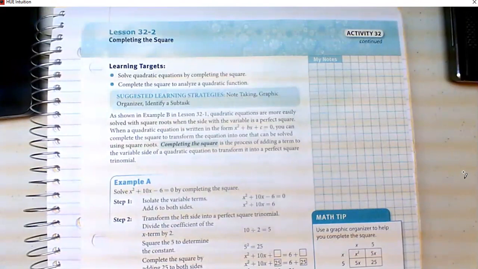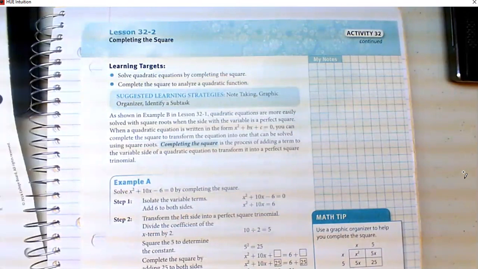So this one is called completing the square, and it kind of picks up where we left off last week with the square root method, okay? When you have a quadratic that's in standard form and it's a perfect square trinomial, it's incredibly easy to solve. So I'm actually going to start by showing you one of the examples that you did last week in order to pick up where we're going to start this week.